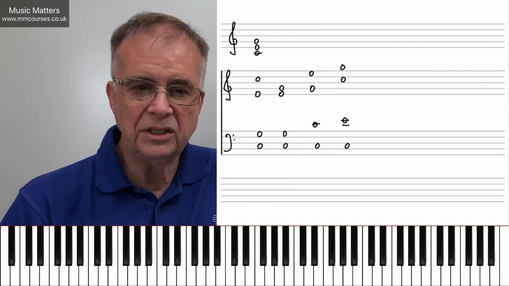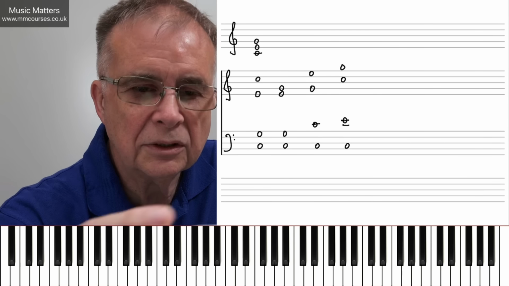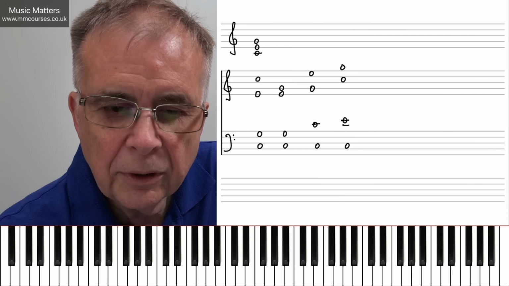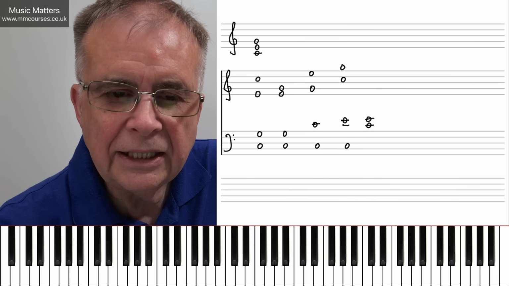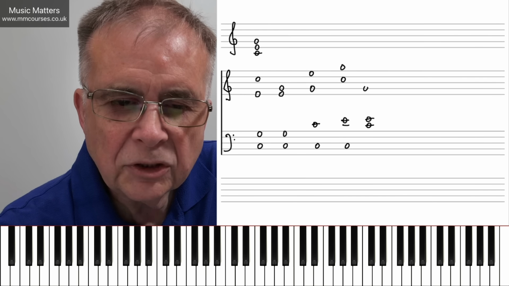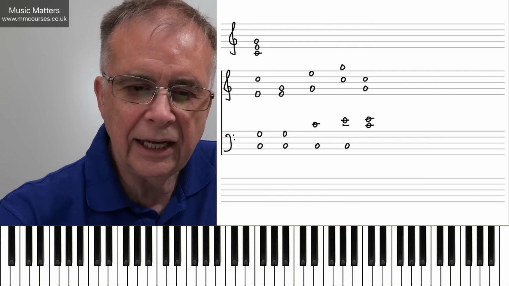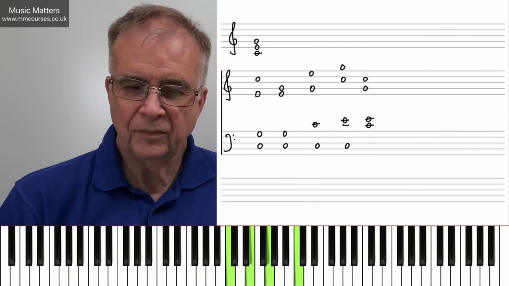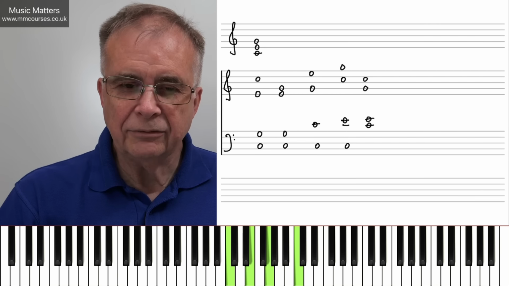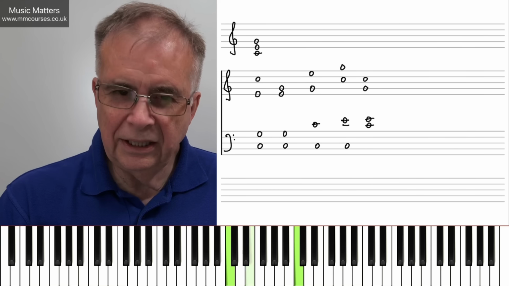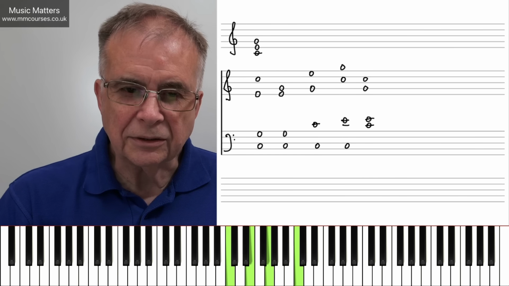Although I've written all those C's in one octave, let me give you another example where perhaps we put the bass C up here and we put a tenor E there, and maybe we have a G in the alto and a C there. So there's another possibility. But this time the bass is an octave higher than it was. And I've got C at the bottom, C at the top, E in the tenor, G in the alto.